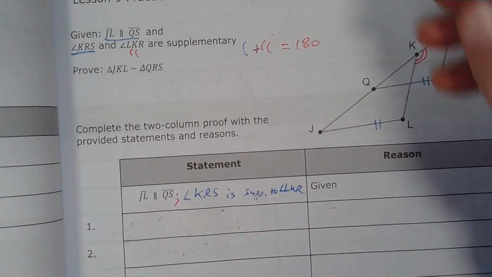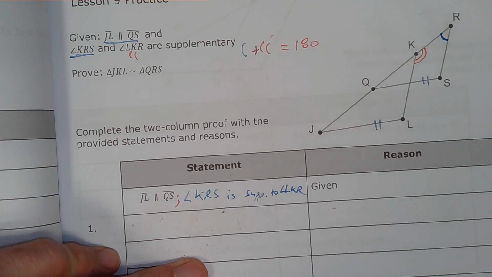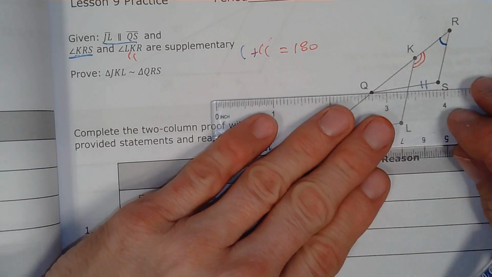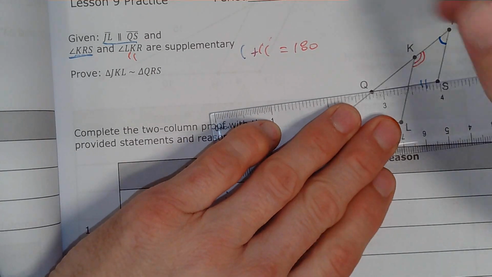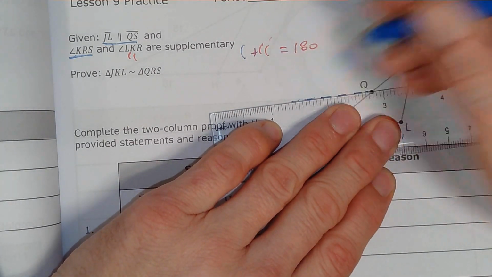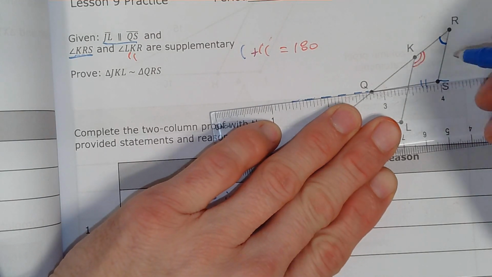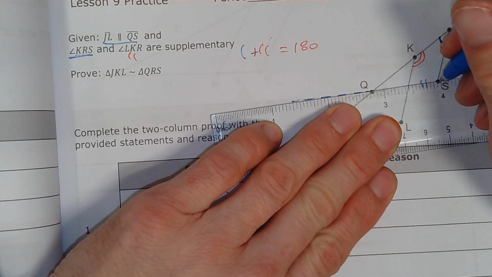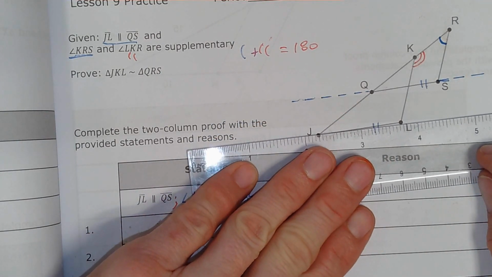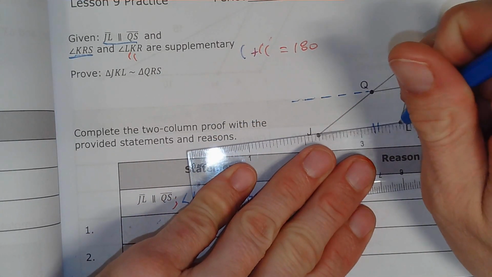Why not? Alright, so I also have, because these two are parallel, let me extend these with dotted lines to help paint a better picture. That one and this one.